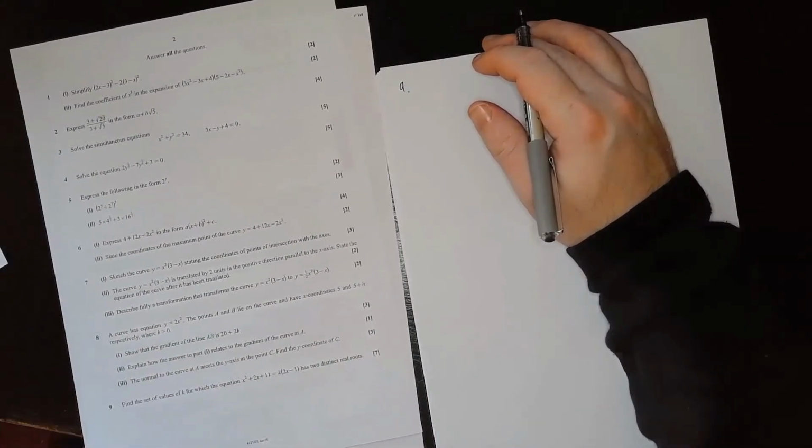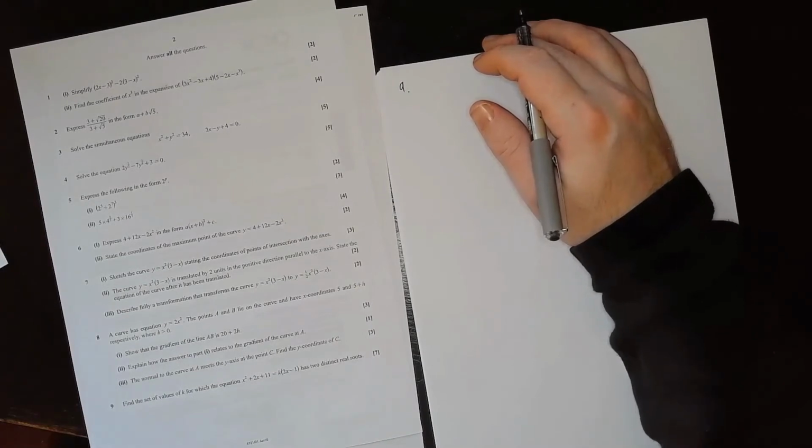Question 9. Find the set of values of k for which the equation x squared plus 2x plus 11 equals k(2x minus 1) has two distinct real roots.